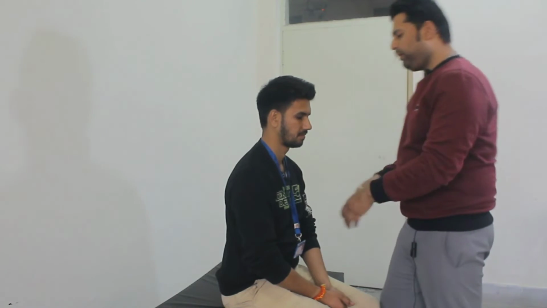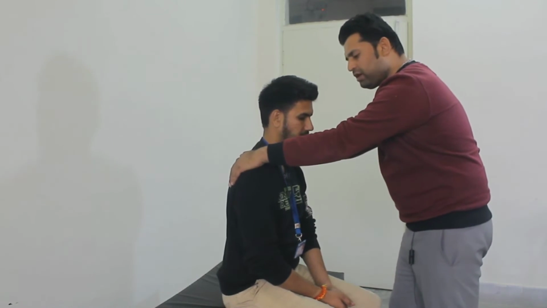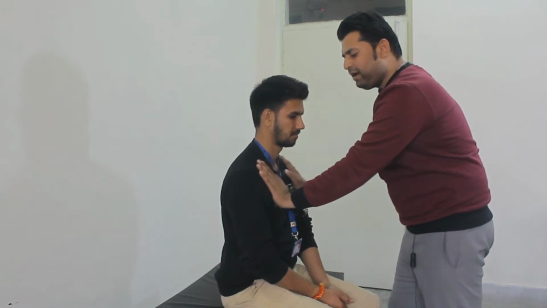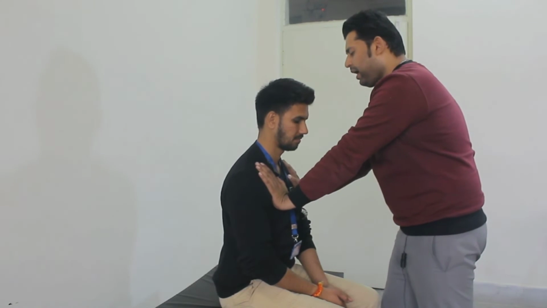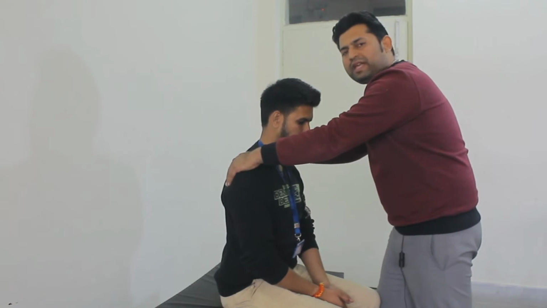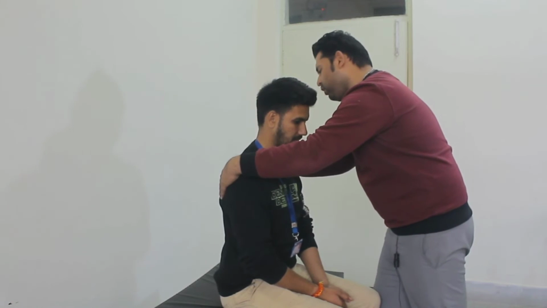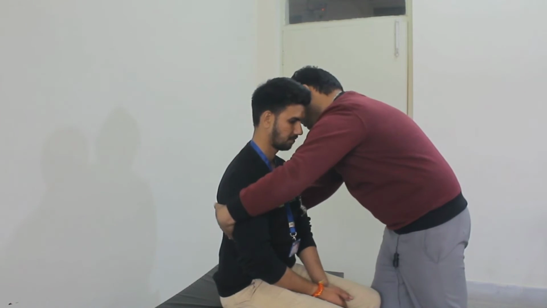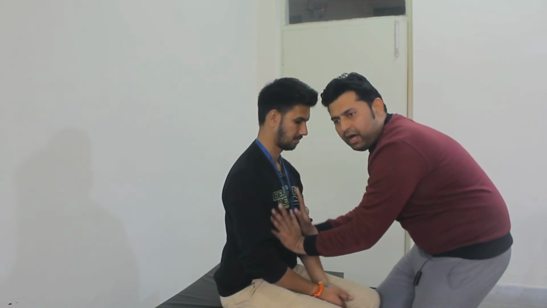We can also change the positioning of the resistance hand so that we engage a much larger group of muscles. Like for example, my initial positioning of the hand was right behind the shoulder and anterior to the shoulder. I might also keep on changing the hand positioning by moving it more back and down or more front and down. In that way I can engage more muscles into the action.